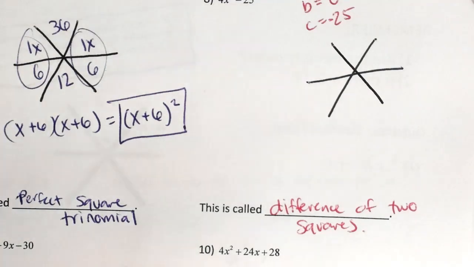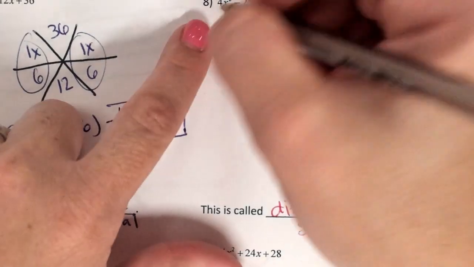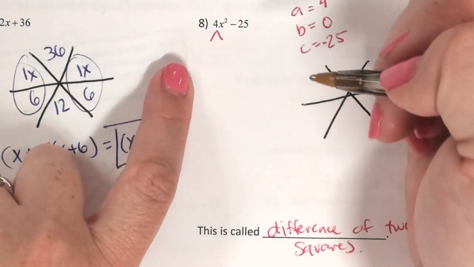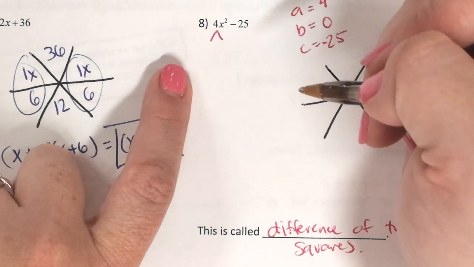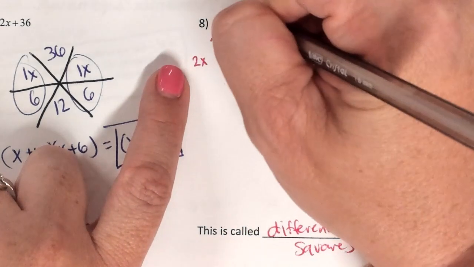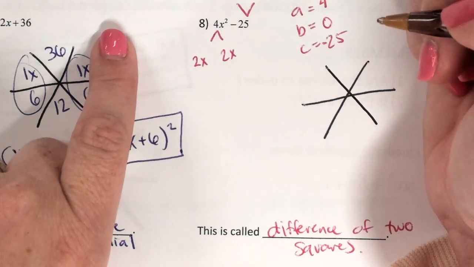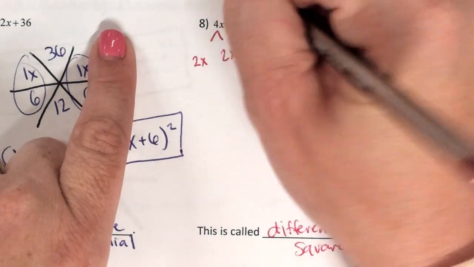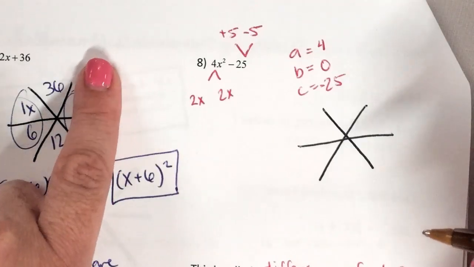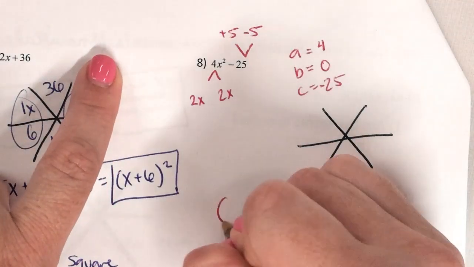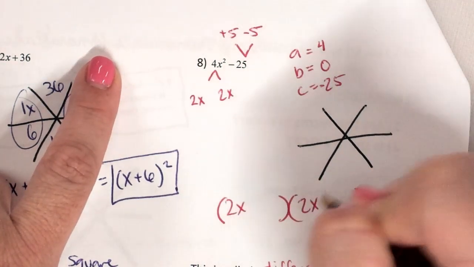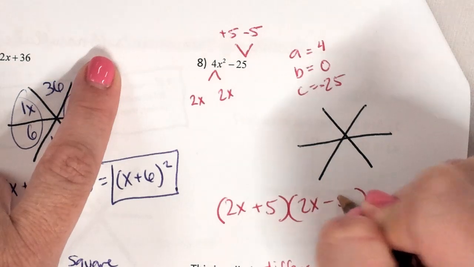I don't have those filled out in that one. But anytime that happens, what times what gives you 4x squared? That's the same. 2 what? 2x and 2x, right? What times what gives you 25? 5 and 5. However, it's negative, so one's going to be positive, one's going to be negative, right? Might help if you can see what I'm saying. So it's literally, you just set up your two parentheses, and you have 2x plus 5, 2x minus 5.